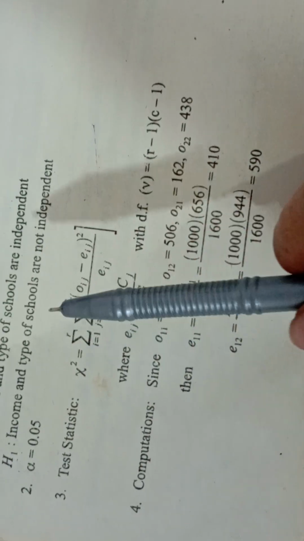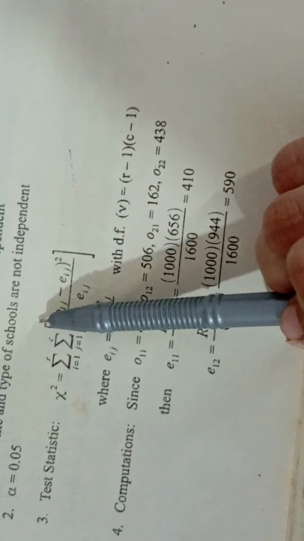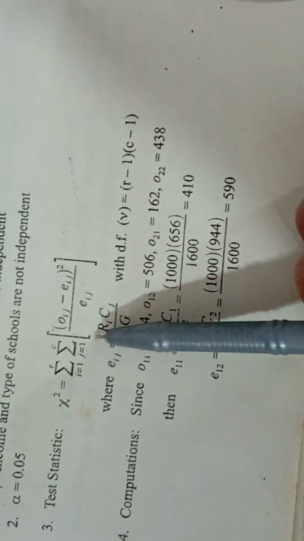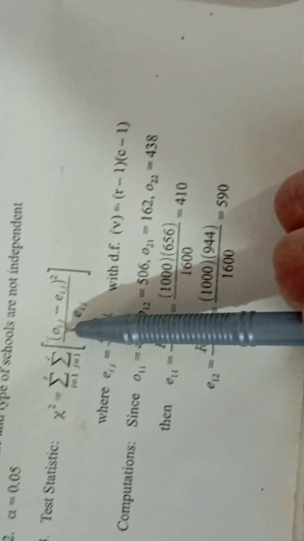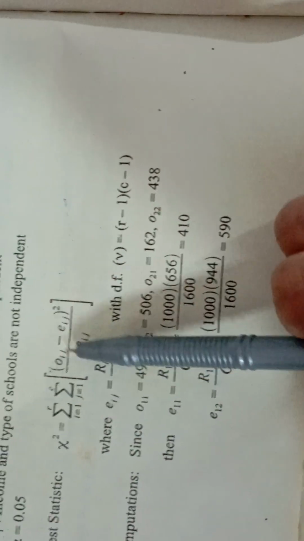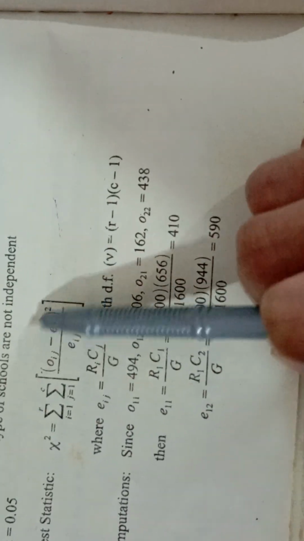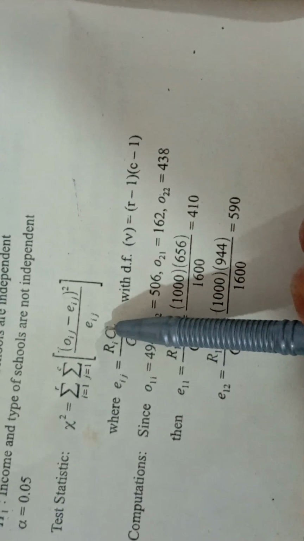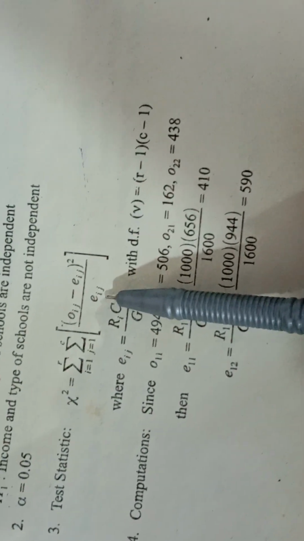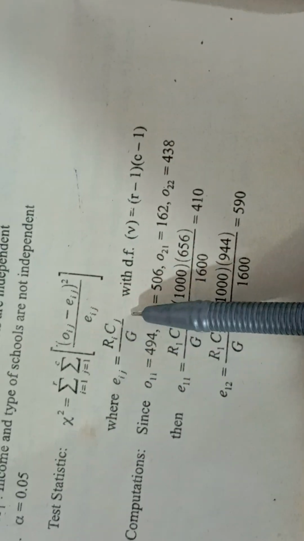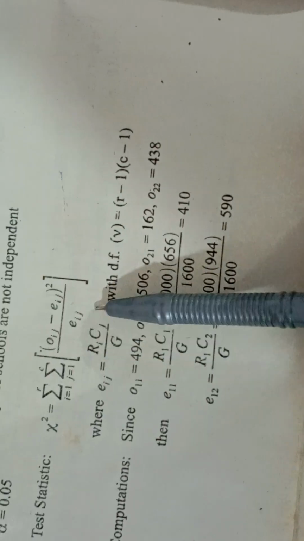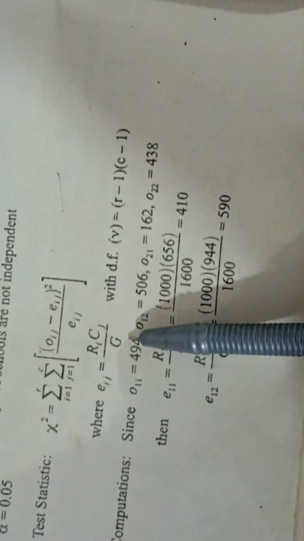Chi-square is equal to summation over r, summation over c, of the whole bracket of observed frequencies minus expected frequencies, whole square, and in the denominator expected frequency. So how will you find the expected frequencies? Row total into column total, divided by the grand total. Then the degree of freedom.